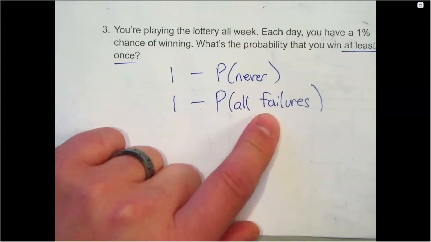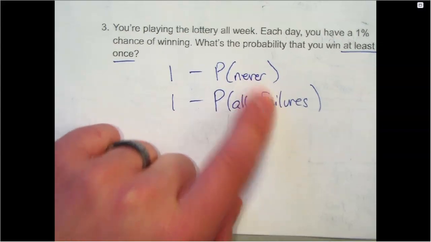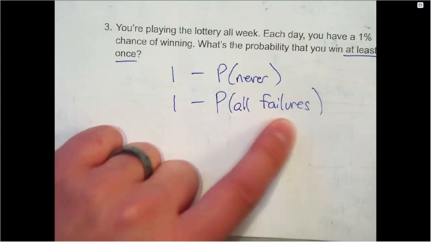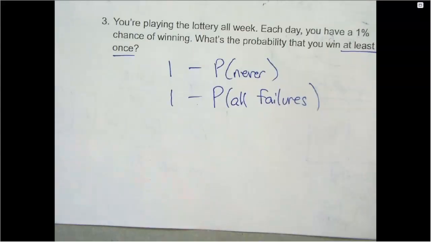Some people think this seems so negative, never, all failure. Some people, I think it works better in the brain if you say you're failing every time. So never, because you're trying to find the probability of failure. And then you want to fail, fail, fail, fail. These are the same phrasing, it's just whichever one works better for your brain.